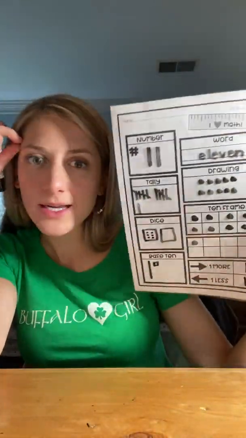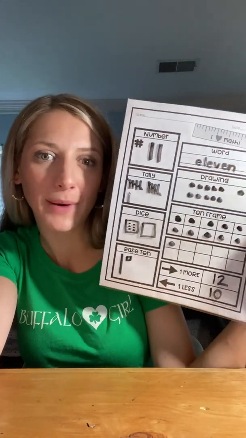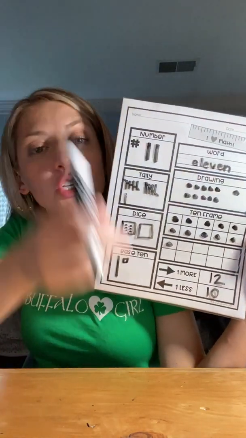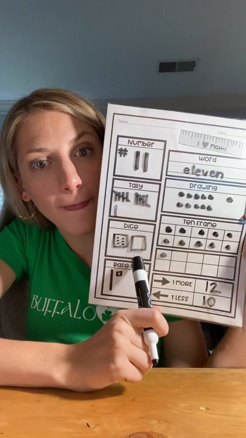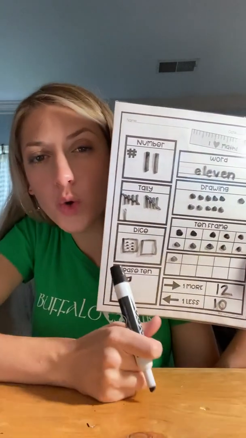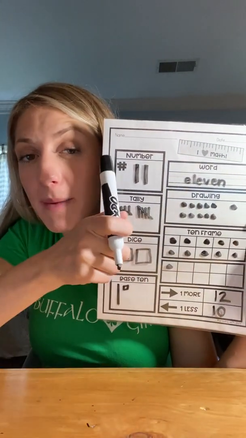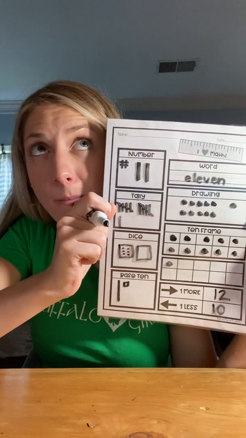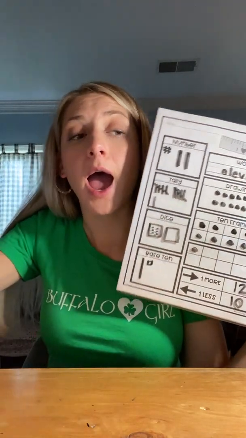Okay, but 6 isn't our whole number. 11 is our whole number. So we're missing a part. We have to find out what goes with 6 to make 11. What could I do? I could use cubes. I could get 6 cubes and see how many more I need to get to 11.